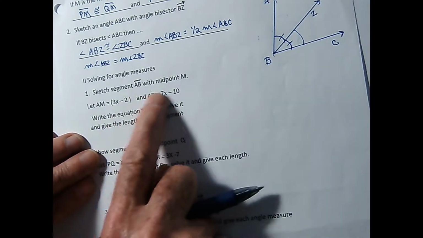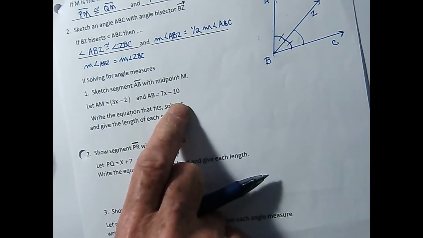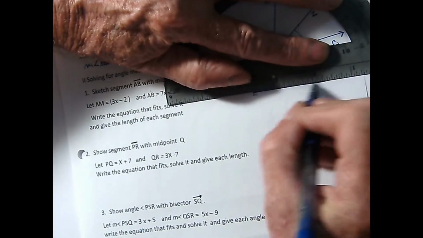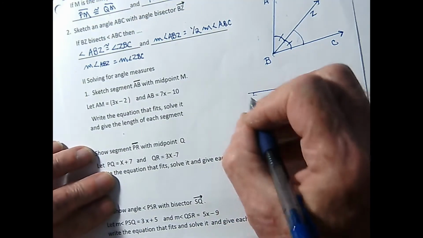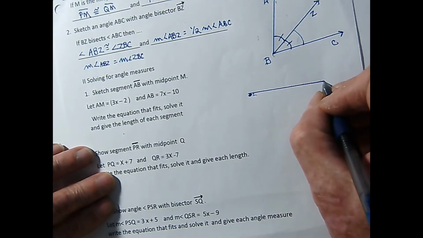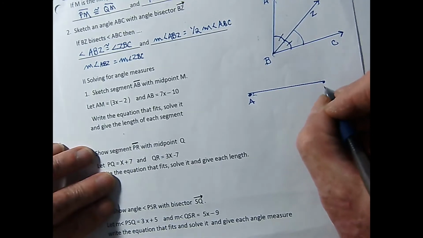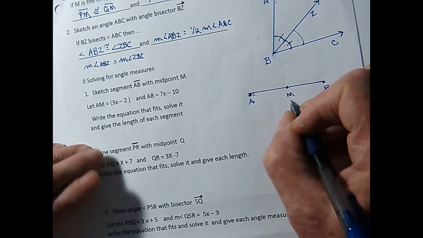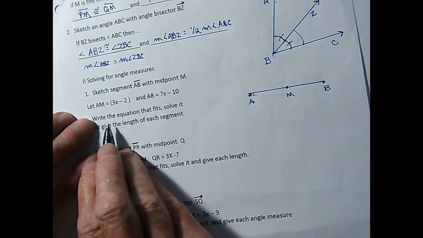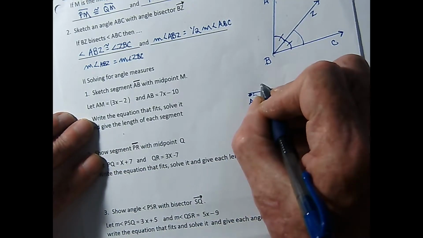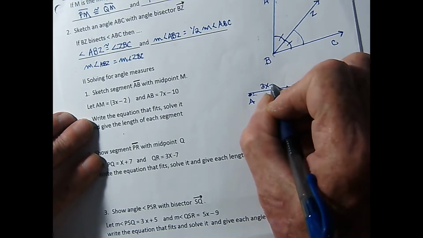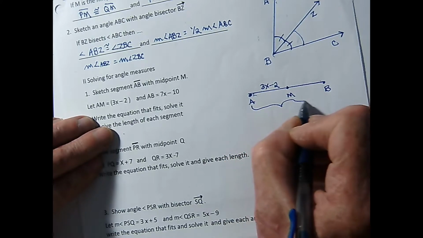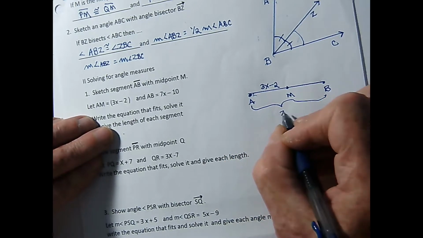Sketch a segment AB with midpoint M. And when I ask you to do that, that's exactly what you should do, and show it to me when you turn in your work. Sketch a segment AB with a midpoint at M. It says that AM is 3x minus 2. And AB, recognizing that AB is the full length all the way across there, is 7x minus 10.